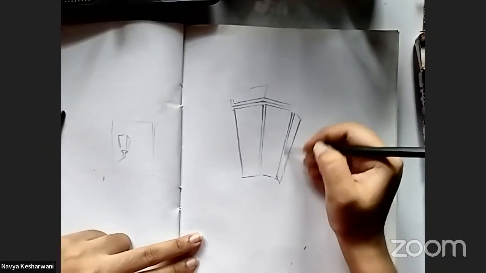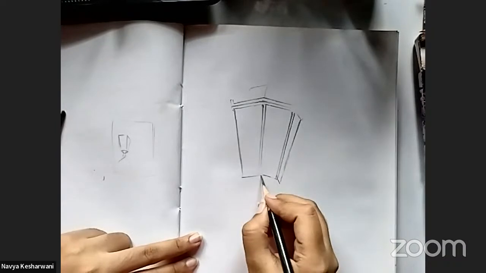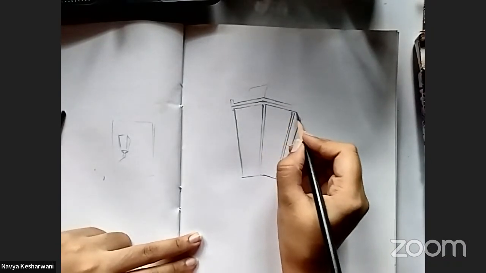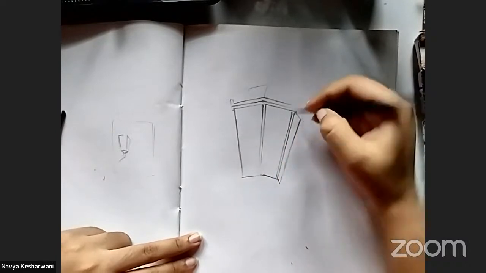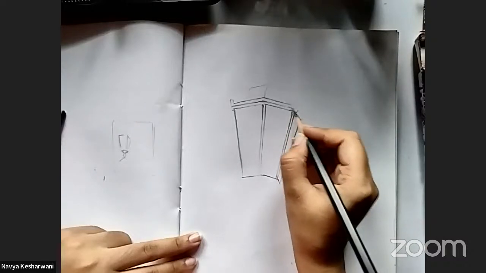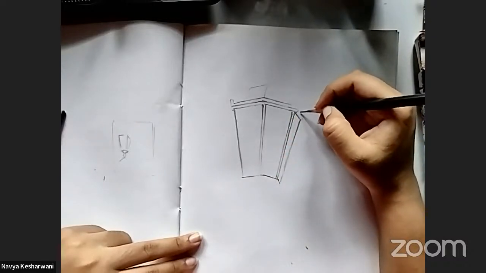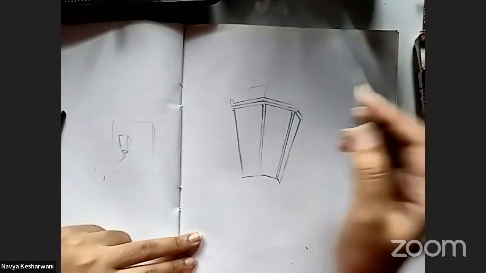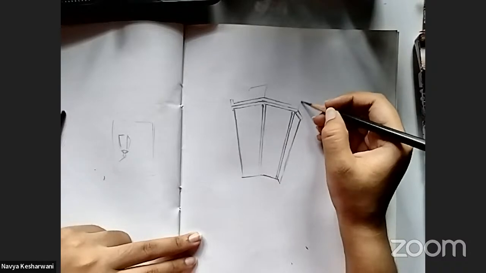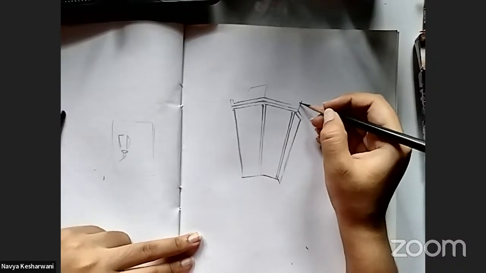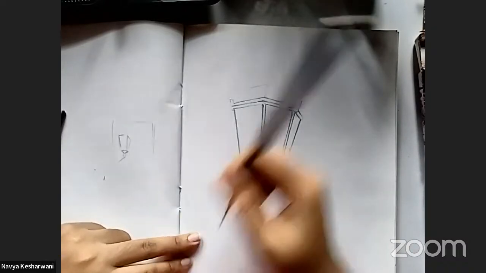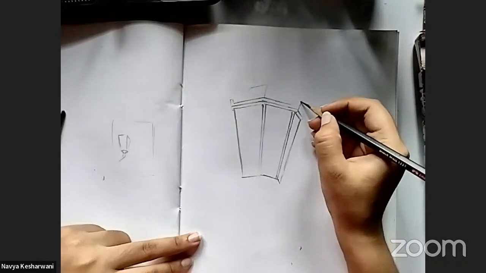Yeah, and then again over here, and there it is. Now, this part goes around like this. Again, this one.